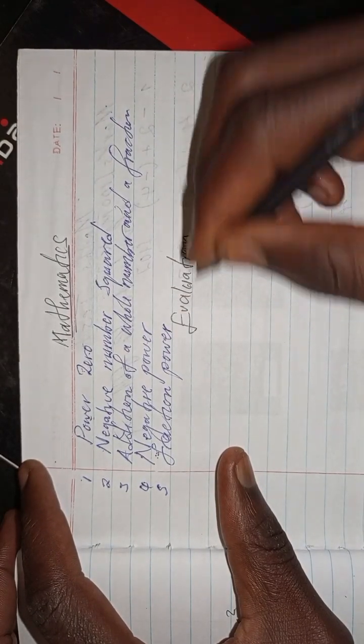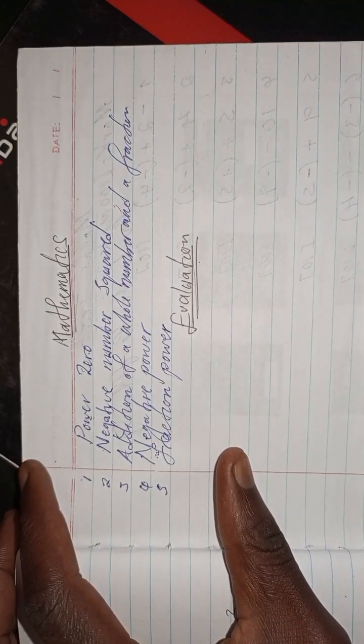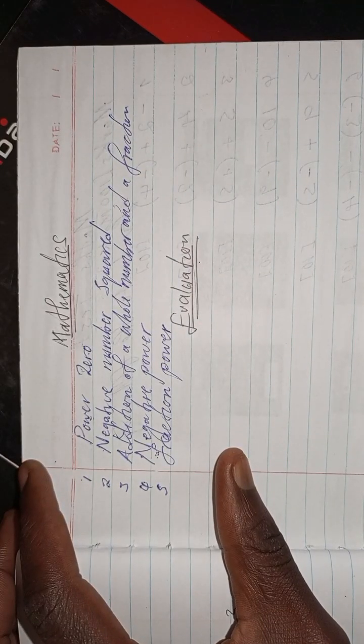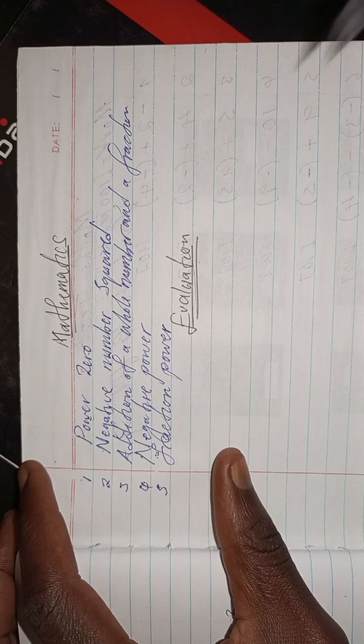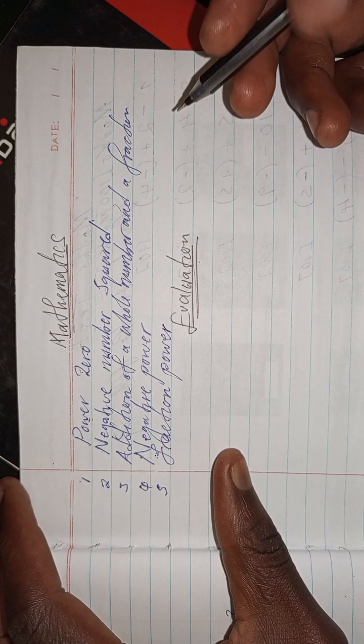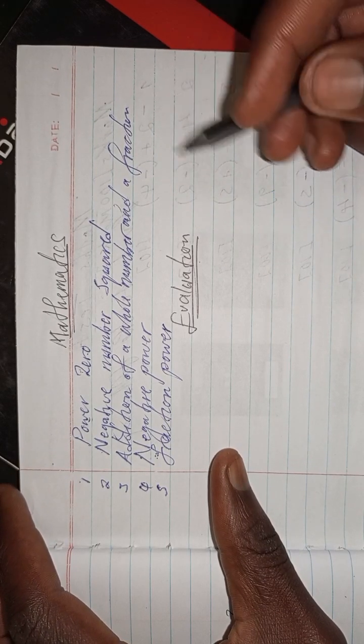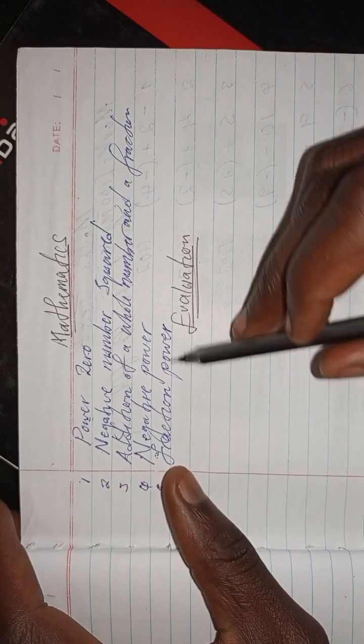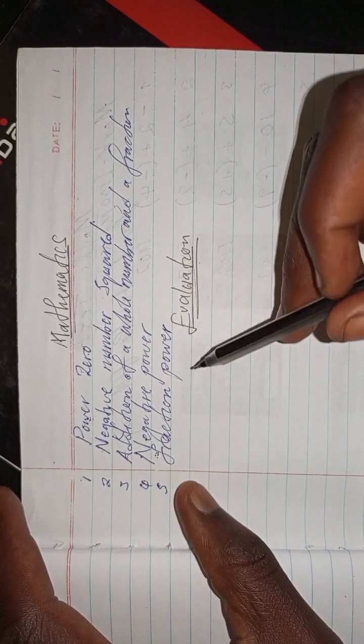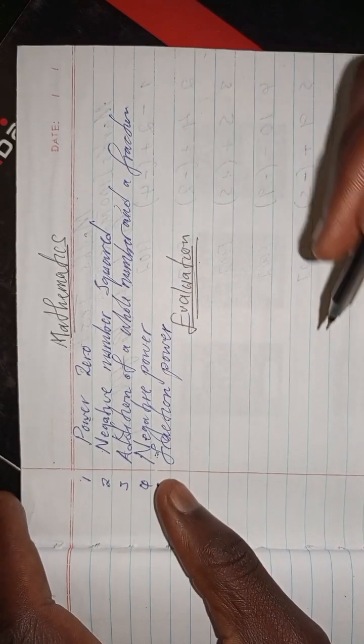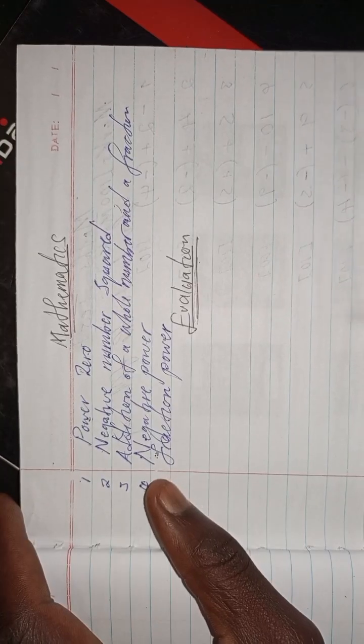So indices, these are questions that usually come in paper 1. So these are questions having the power 0, having the negative number being squared, having the square roots, the cube roots, then the negative power, having the power which is a fraction. So the topic is known as indices.